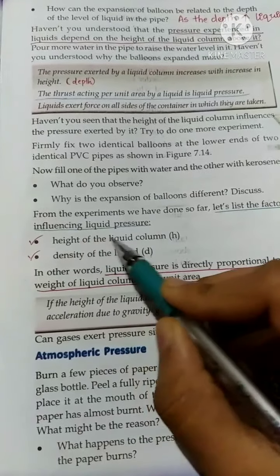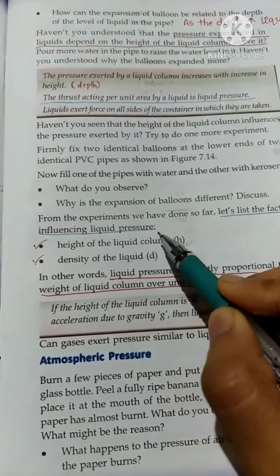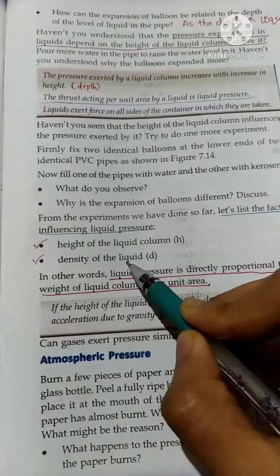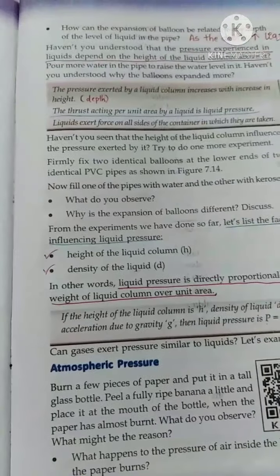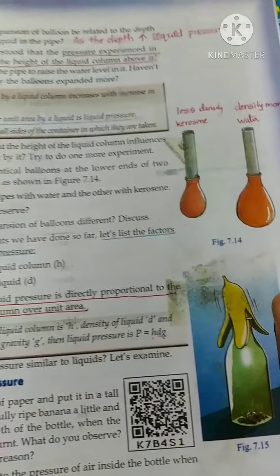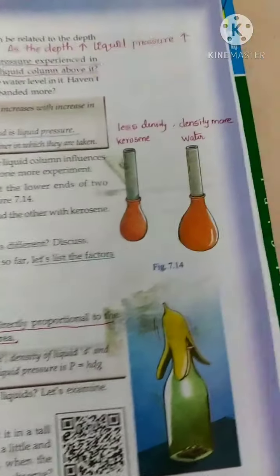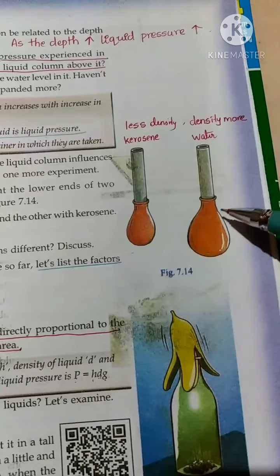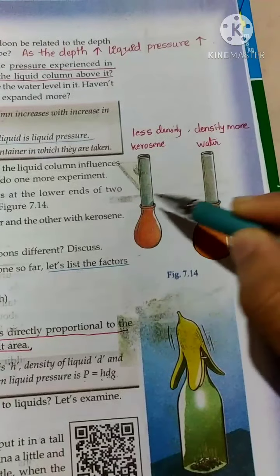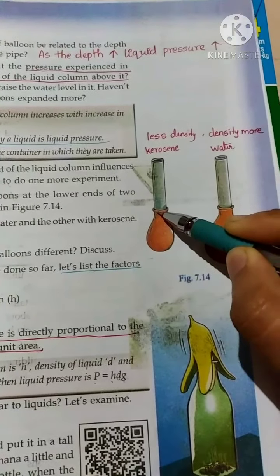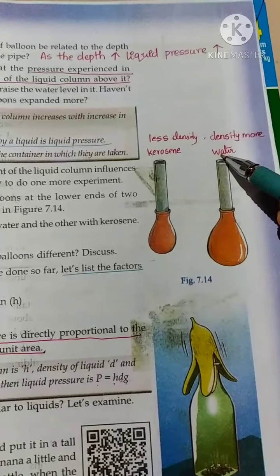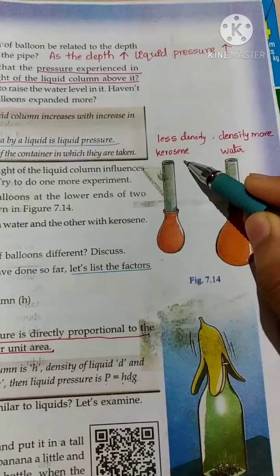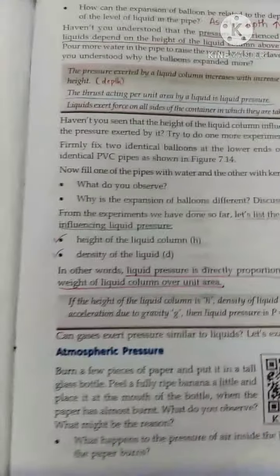So whenever the height of the liquid column increases, liquid pressure also increases. Whenever the density of the liquid increases, pressure exerted by the liquid also increases. So here water exerts more liquid pressure than kerosene. What is the reason? Because the density of water is more while density of kerosene is less.